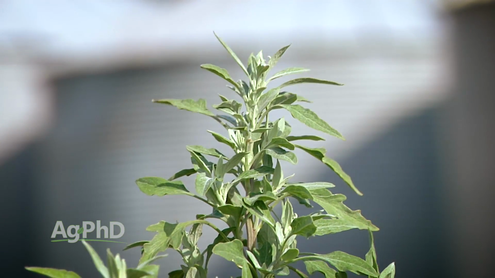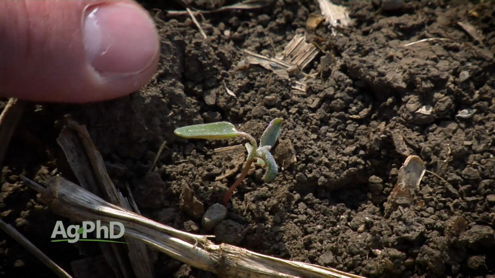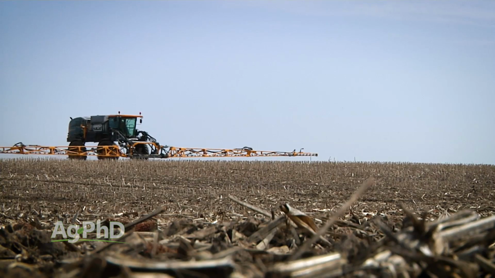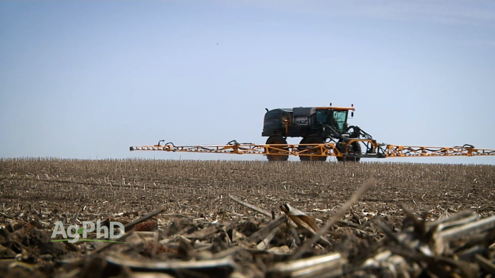Now, the best thing with lambsquarters is we can do a good job with pre-emerge herbicides in most crops. Yeah, the nice thing with lambsquarters, it germinates pretty shallow in the ground. It's one of these small-seeded broadleaves, so a lot of times you can get pre-emerge herbicide concentrations high in that top half-inch or inch of soil, high enough to control lambsquarters at least fairly well. Probably not going to be perfect, but it's going to be pretty good.